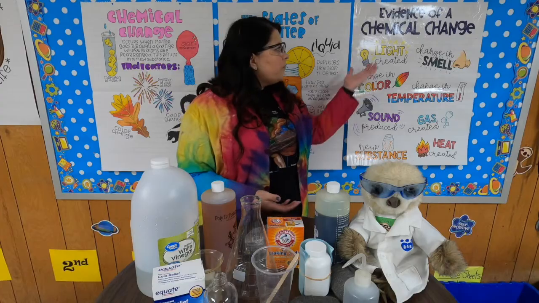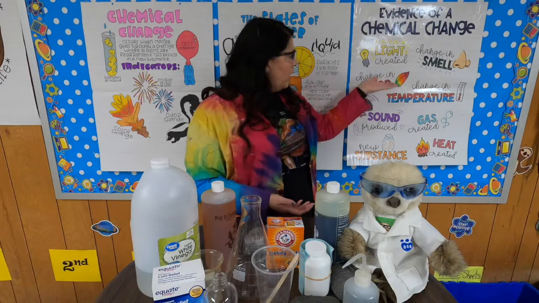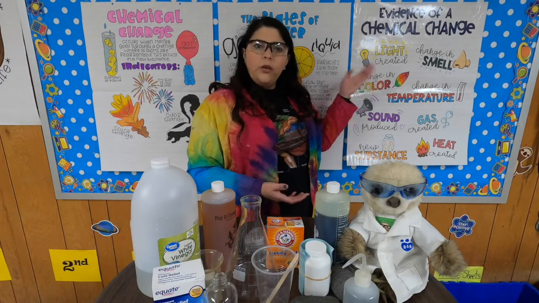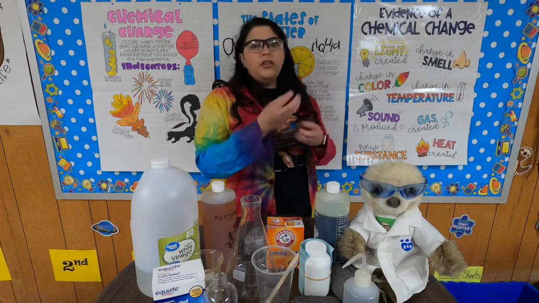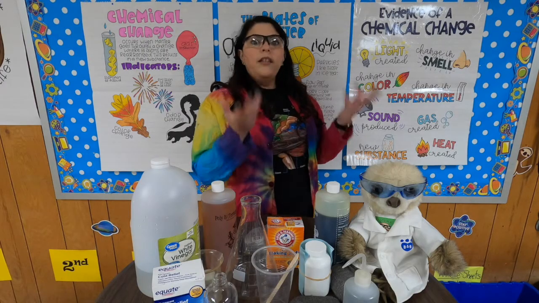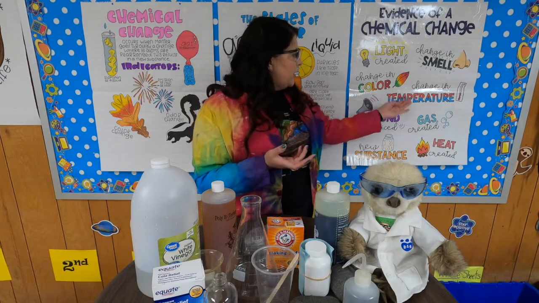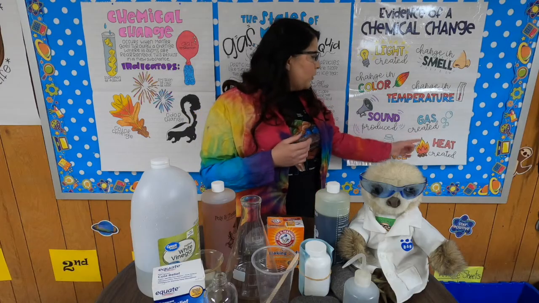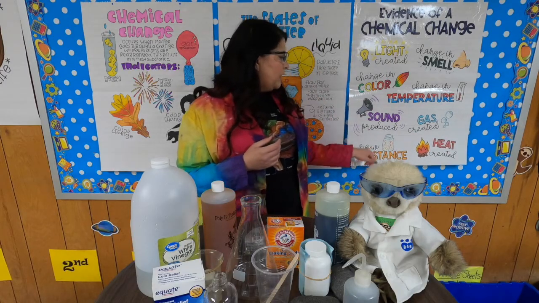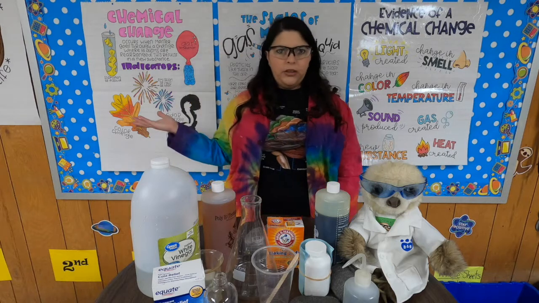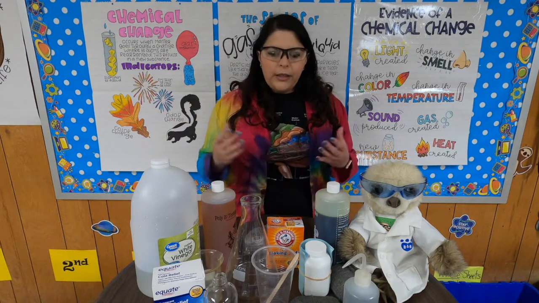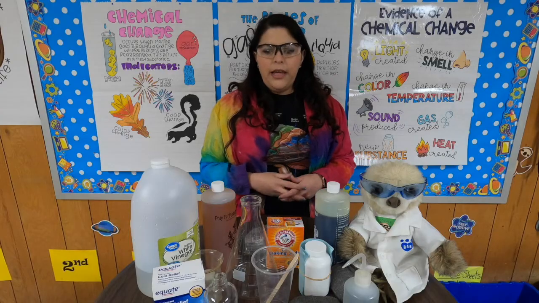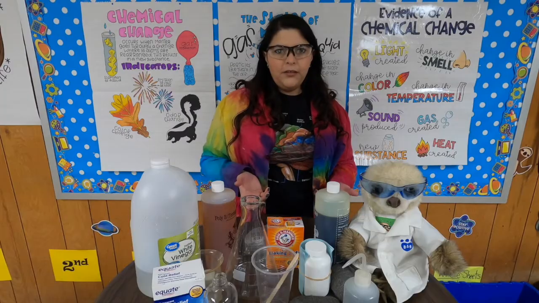I have some more examples over here. Very similar, a change in smell or odor. Light has been created. Think of a glow stick. When you break a glow stick, there are two chemicals mixing together and light is created. Change in temperature, like I said, a sound is produced, like an explosion. Gas created again, heat created, and any new substance like a precipitate, like I mentioned over here. So what I'm going to do now is zoom in and give you some examples, and we're going to determine if it is a physical change or a chemical change.